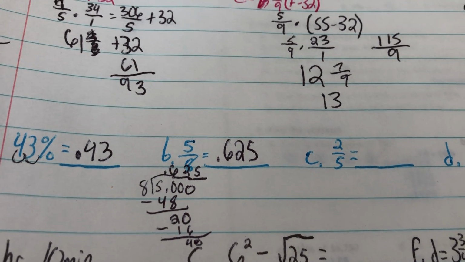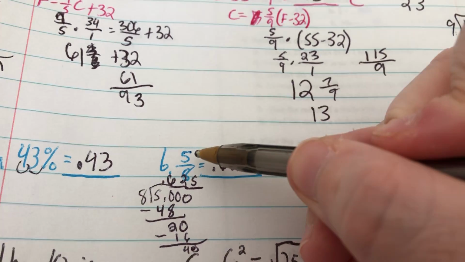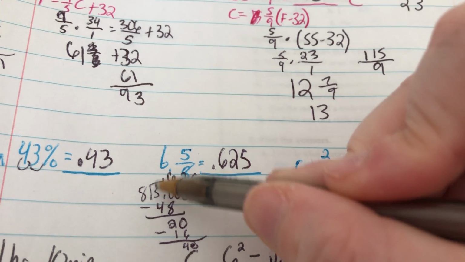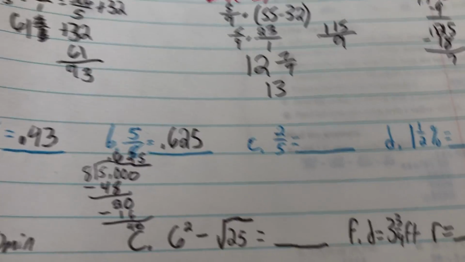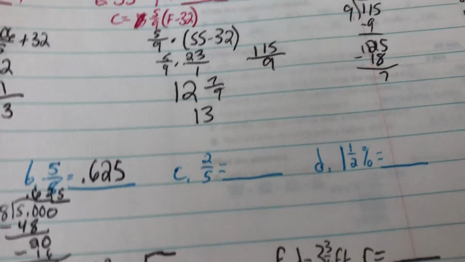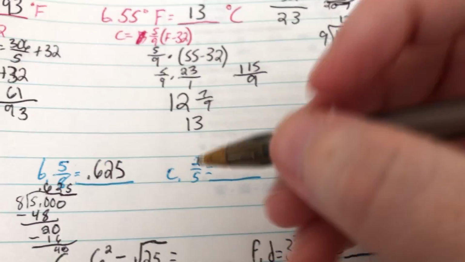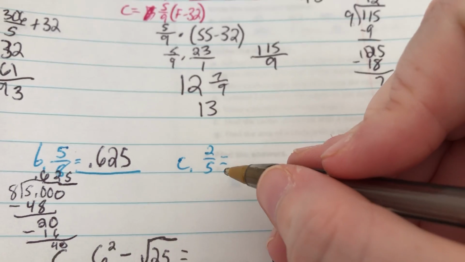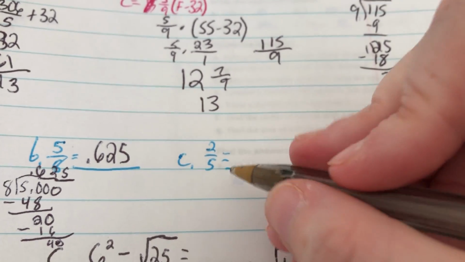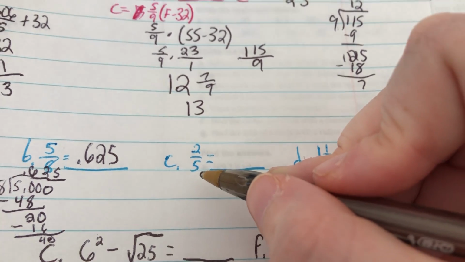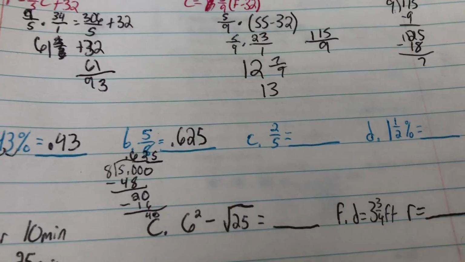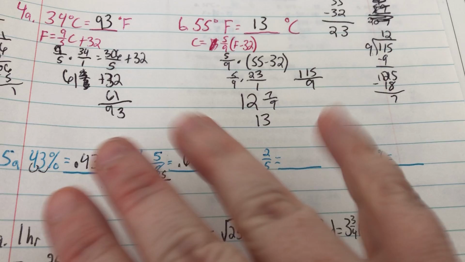Anytime you don't know what a fraction is as a decimal, the top number goes inside the division sign, the bottom number goes on the outside. Okay, C, 2/5. Well, I should know fifths easily, because 5 goes into 100 evenly. 1/5 is 20%, because if I count up, 20, 40, 60, 80, 100.